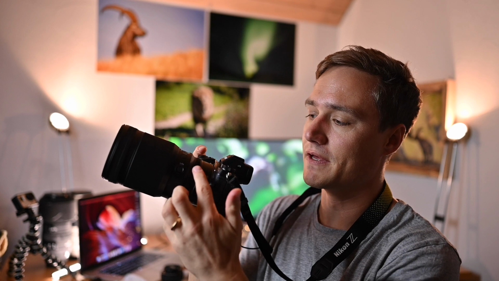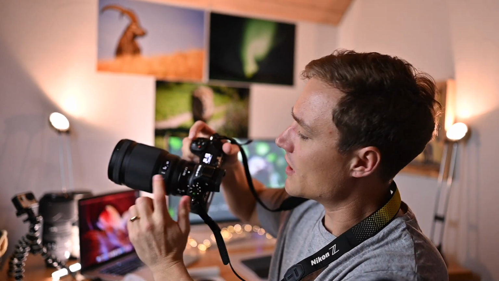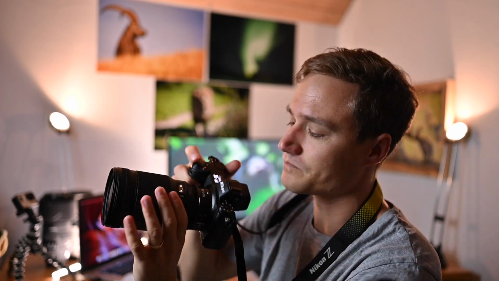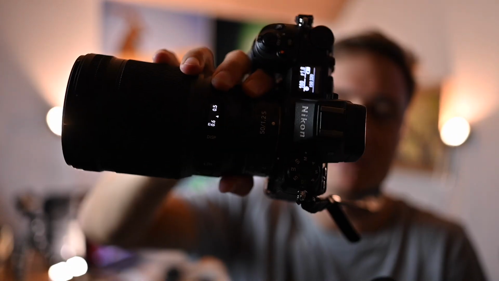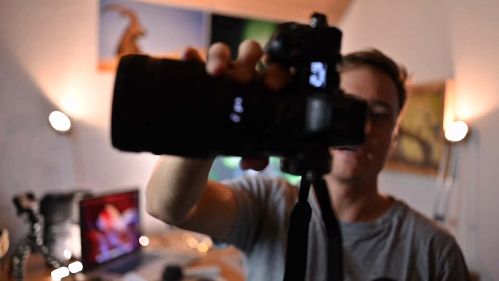But as I say, right now the function of the ring, not the focus ring, the function ring is on aperture, so it's so easy to change. It's so nice and smooth. As well, of course, it's just so smooth here. You have the display here on the front. See if you can see that. I can take it off my neck now. You can see the display.